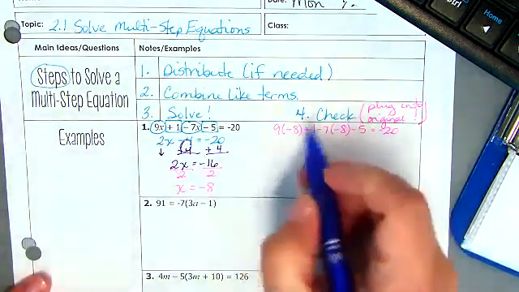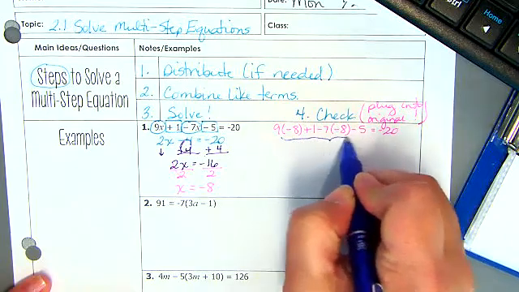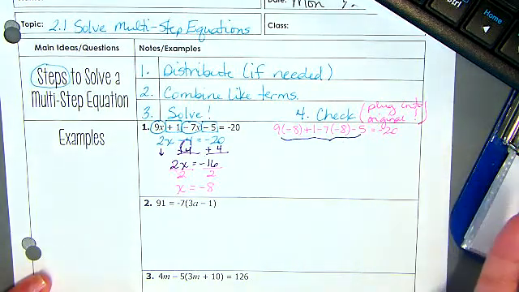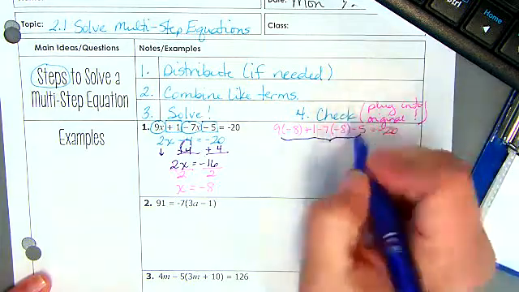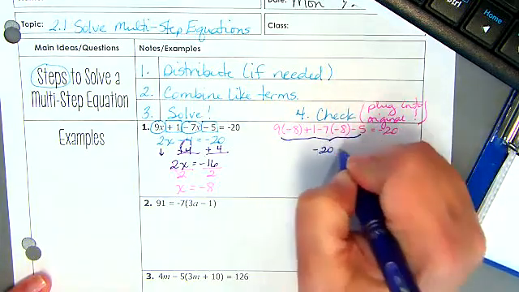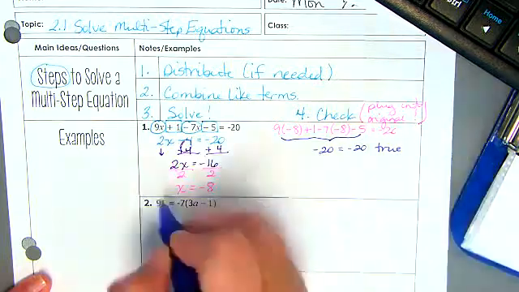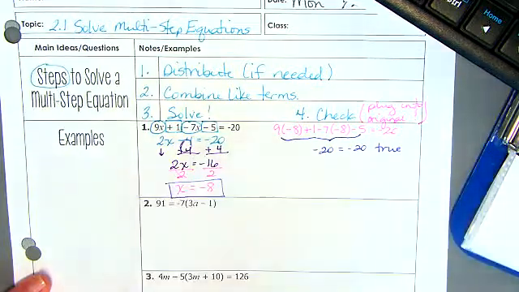So I'm going to actually punch all of this into the calculator. We have those nice handy dandy TI-84 calculators where we can punch all that in. When you punch it all in, you do get negative 20 equals negative 20. This is true, so this is my correct answer.